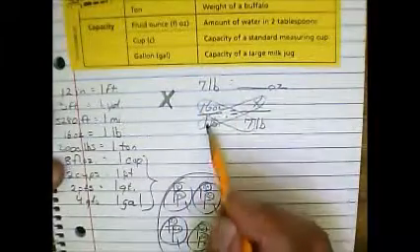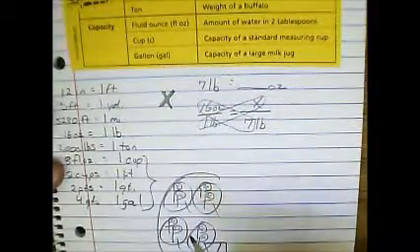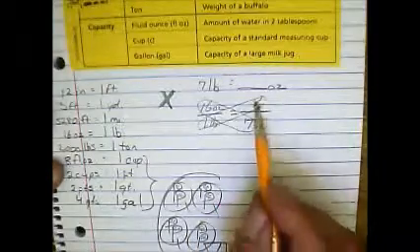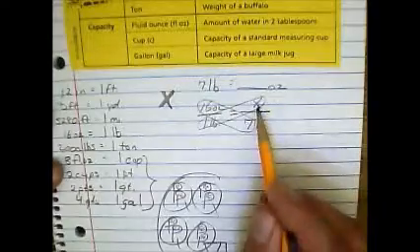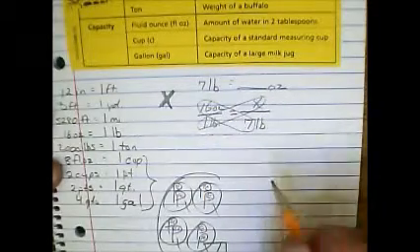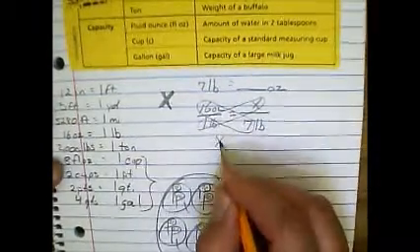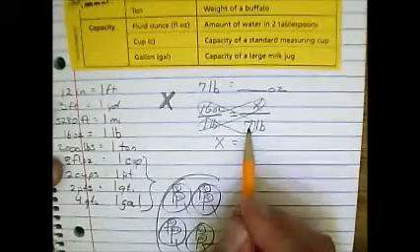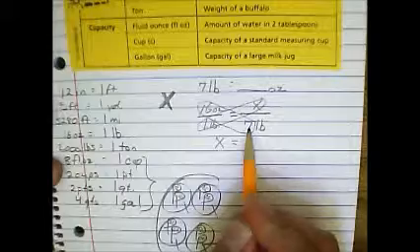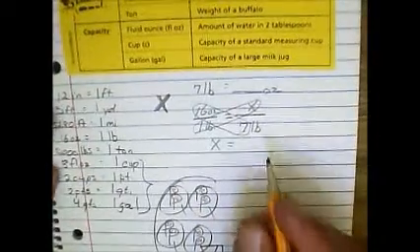What is x times 1? All right. What is x times 1? Right. So x times 1 is just x. And now what is 16 times 7? Okay, I'll give Nick that one because he came up with that.